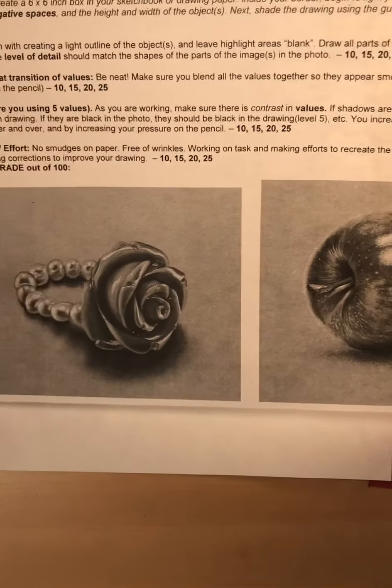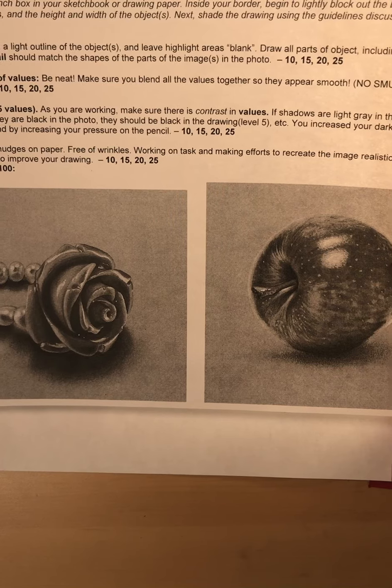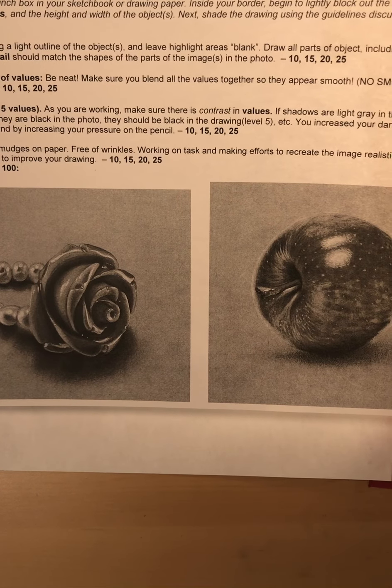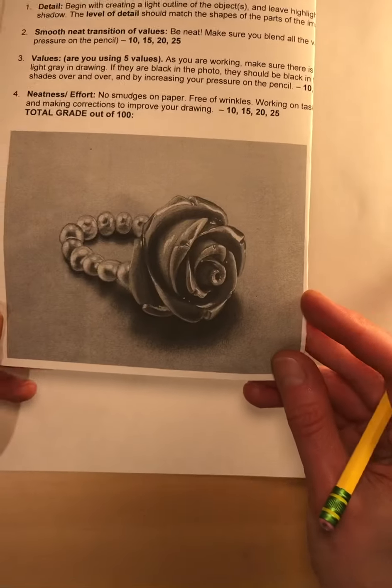Today we're going to be talking about drawing one of the images from the handouts. Now this is just one of the handouts. You have your choice of any of the first handouts that I listed. I'm going to choose the rose today.